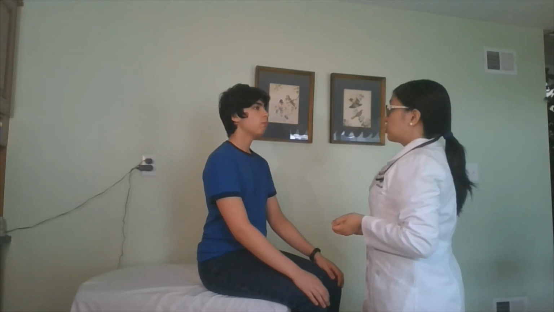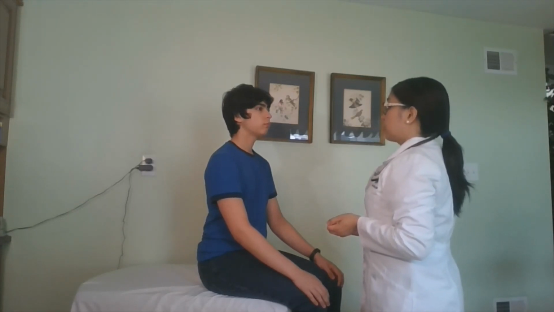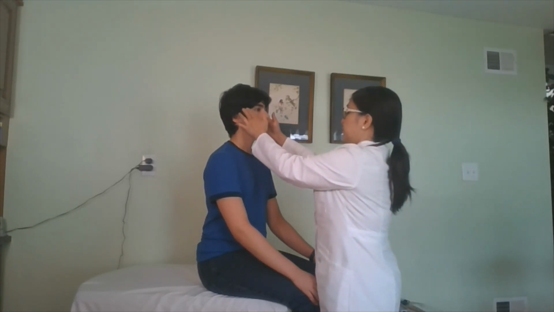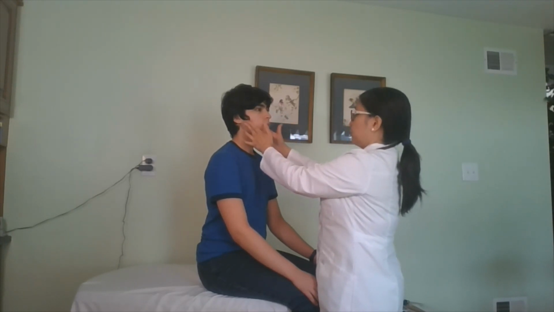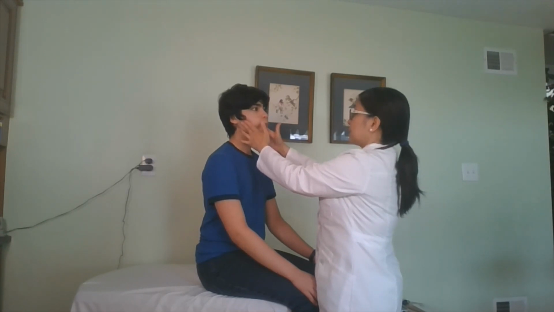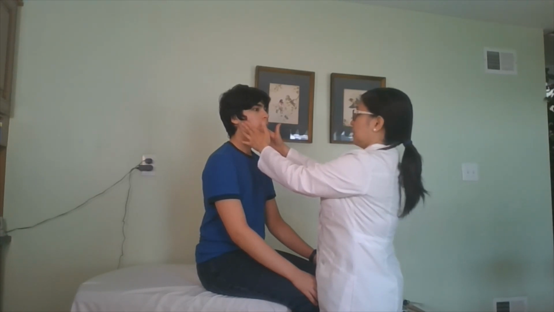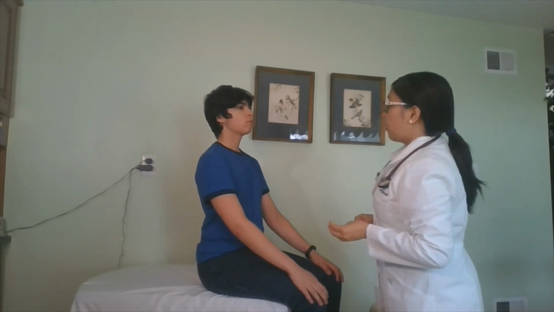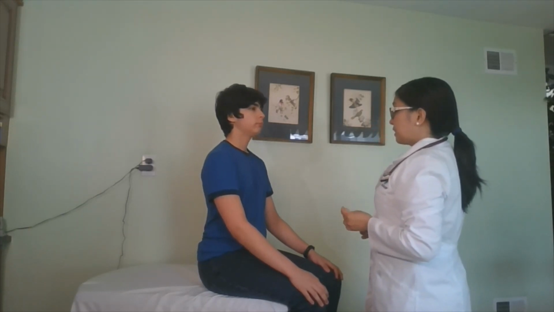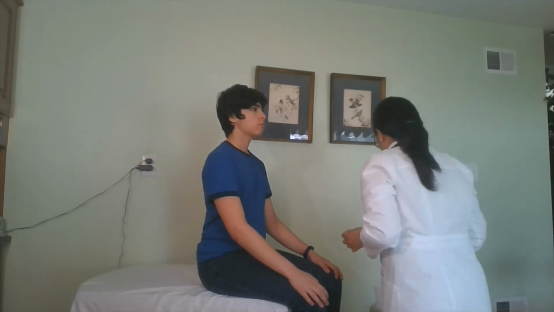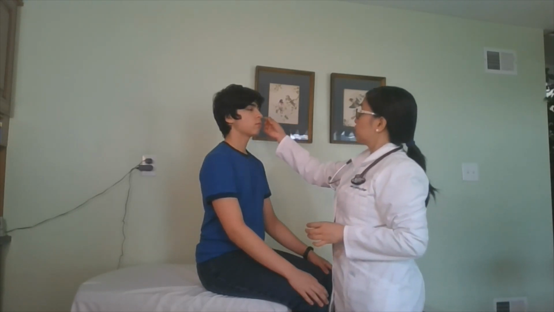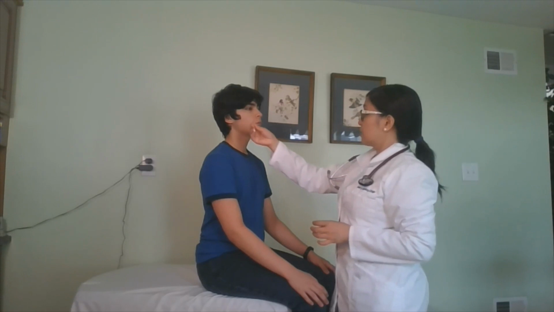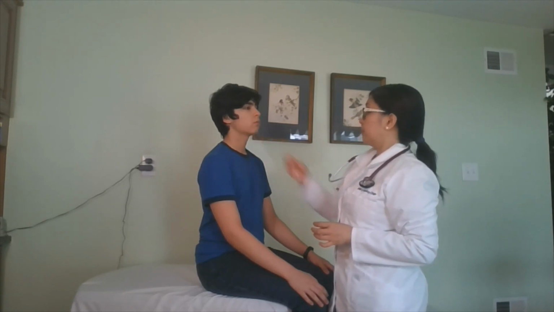Now I'm going to palpate your temporal artery for elasticity and your temporomandibular joint for mobility. If you can open and close and move your mouth side to side or jaw side to side, good. Now I'm going to assess for sensation and let me know what you feel. This is going to be soft and this is going to be sharp.